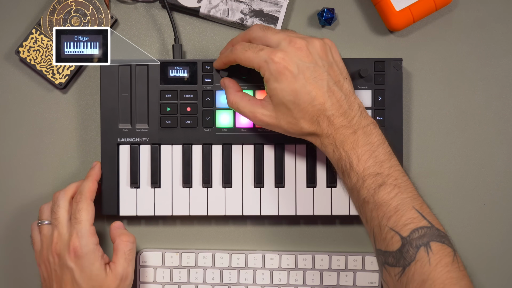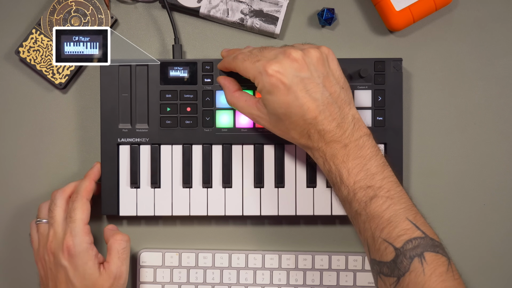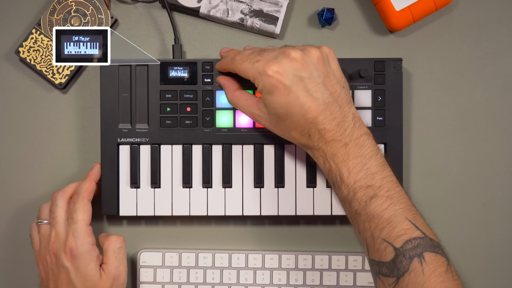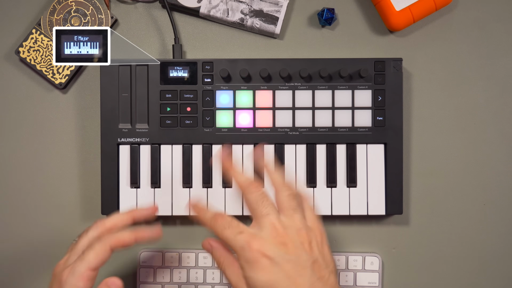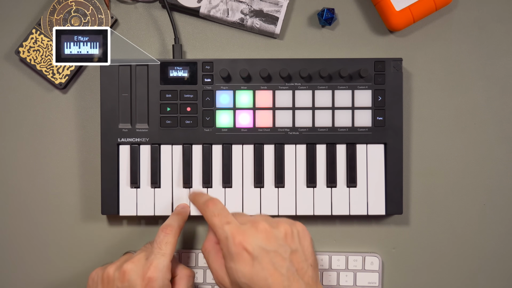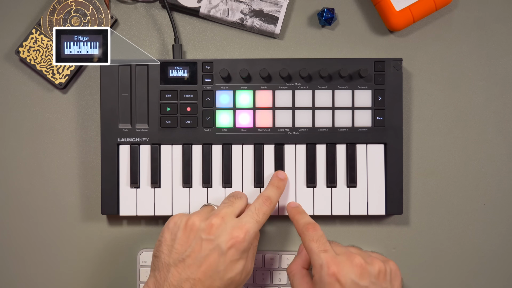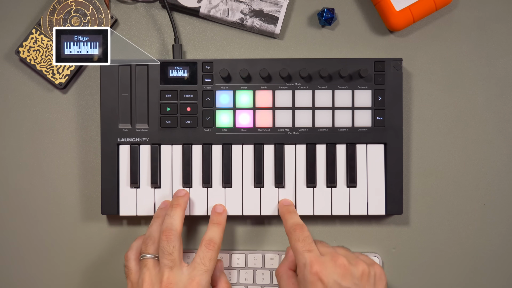And if I turn this first encoder, I can change the root note or what key I'm actually in. So let's go to E major. Now any key that I press will be in E major.